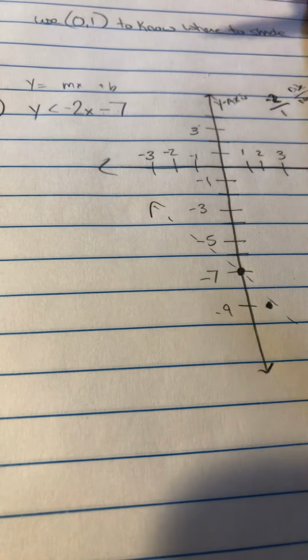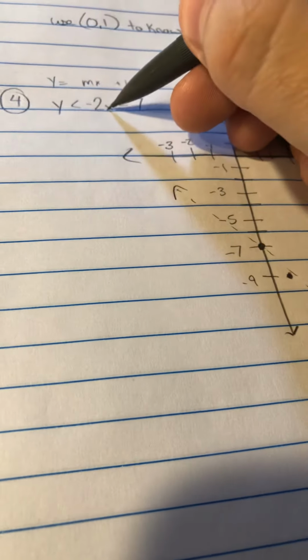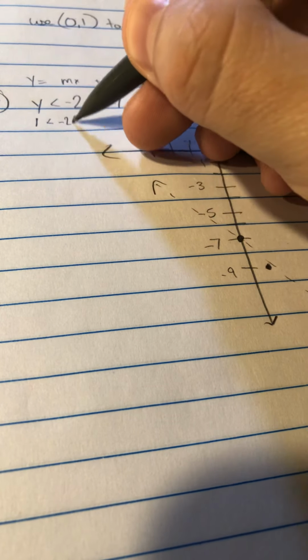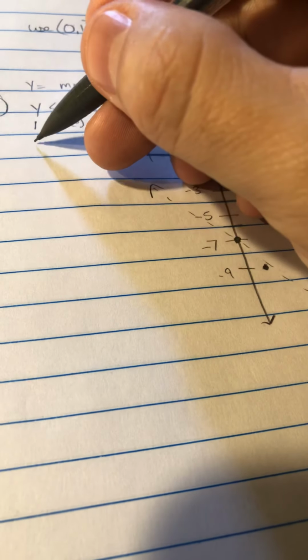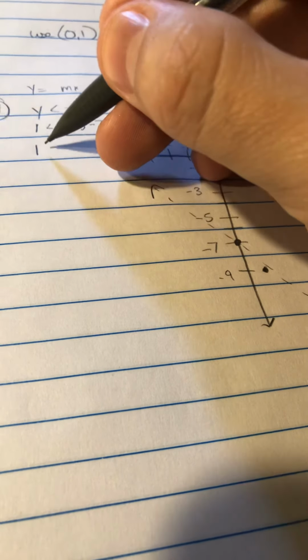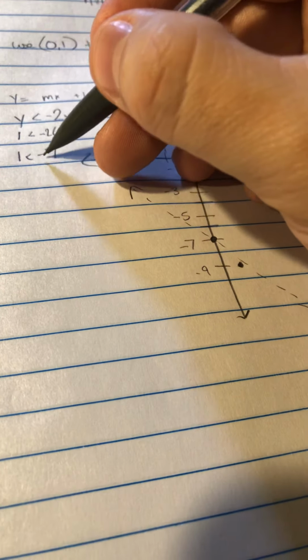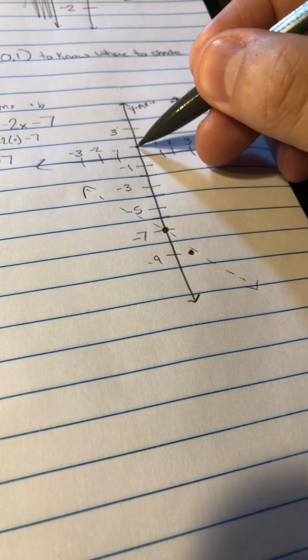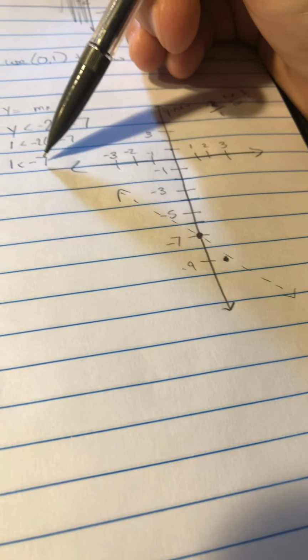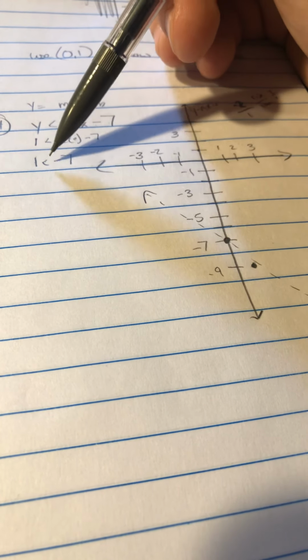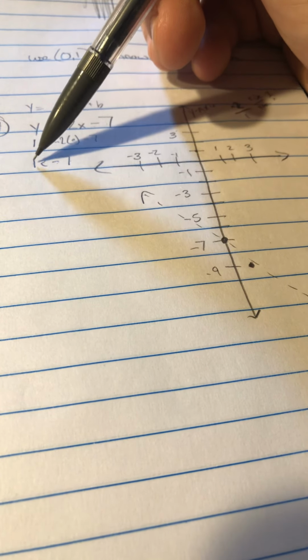Now, back up to using 0, 1. Hopefully this will make a little bit more sense now. So you're going to plug in a 0 here and a 1 here. So 1 less than -2 times 0 minus 7. So is 1, and then -2 times 0 is obviously 0. 0 minus 7 is -7. Is 1 less than -7? Obviously it's not. So does this point right here work for this question? No, it does not. 1 is not less than -7. 1 is greater than -7.